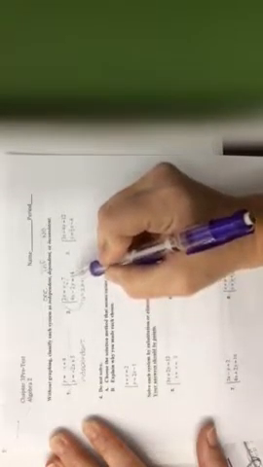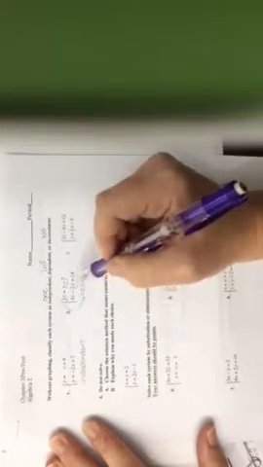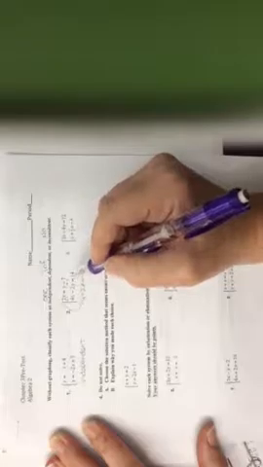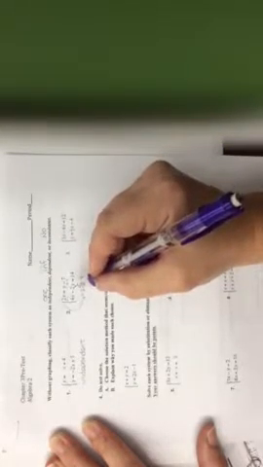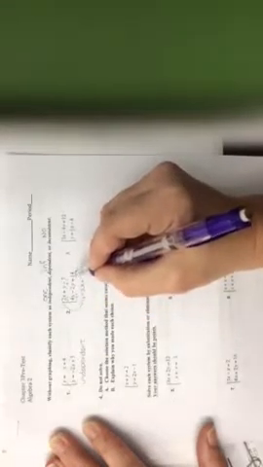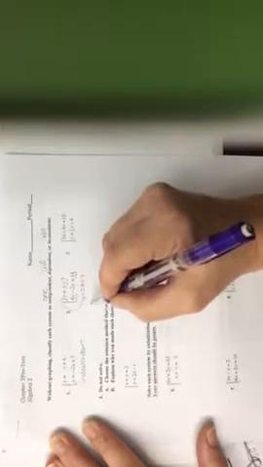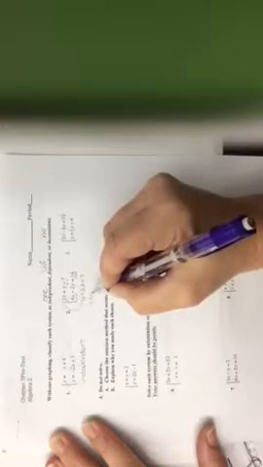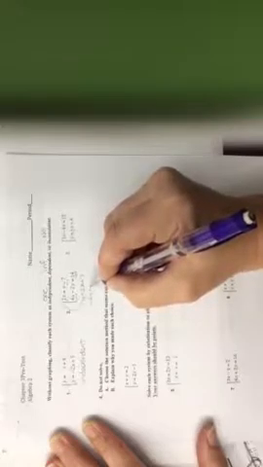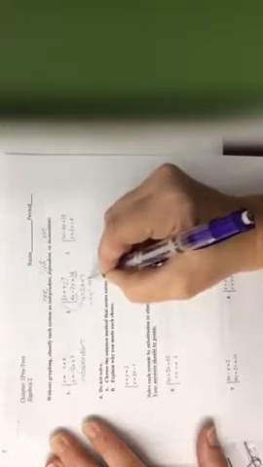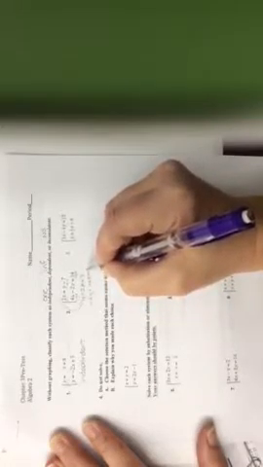This one's in standard form, so we would like to put it into slope-intercept form. To do that, we want the x and y on opposite sides. So far we have -2y is equal to -4x plus 14.